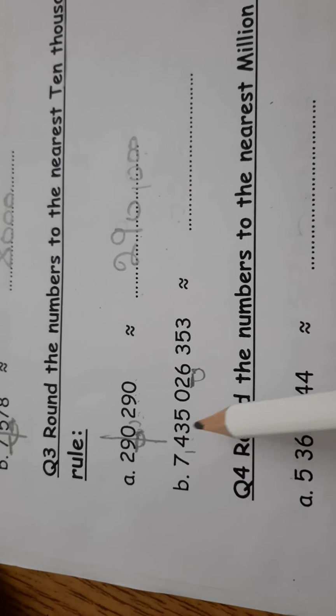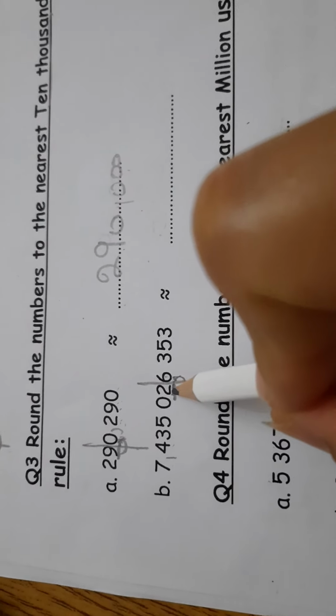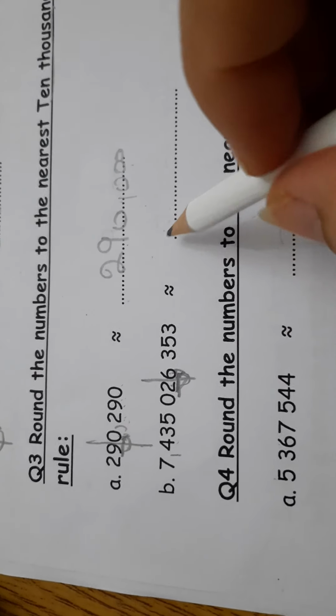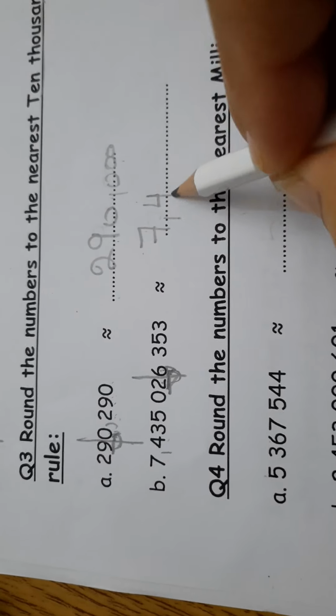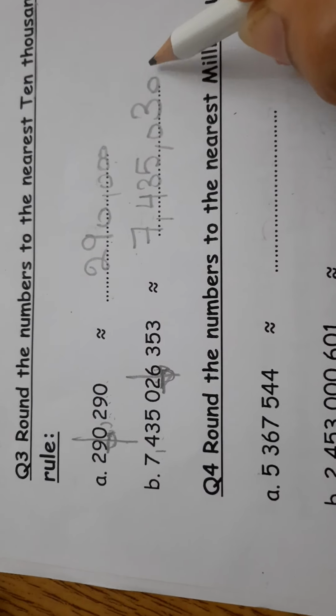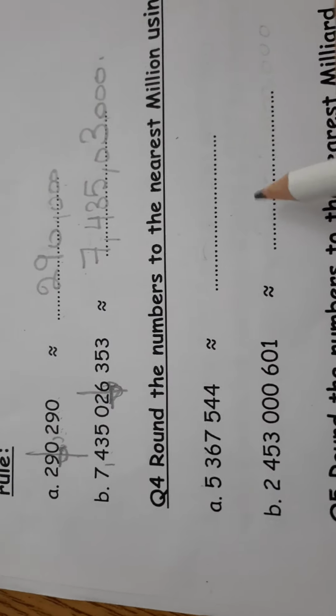7 million. Here, where's my 10,000? Here, 2. I will look at 6. 6 will affect the 2. Will it push the 2? Yes. It will be 7 million. 4, 3, 5, 0, 3. All the numbers after the approximated number will be zeros.